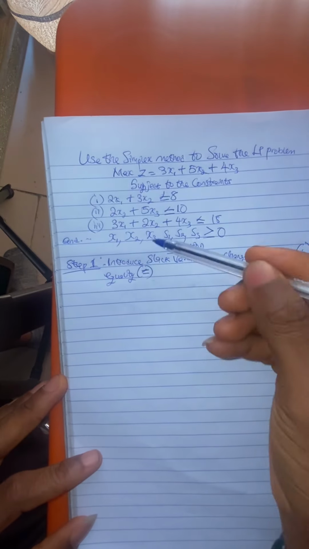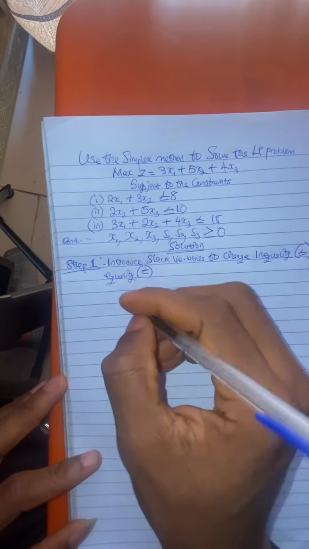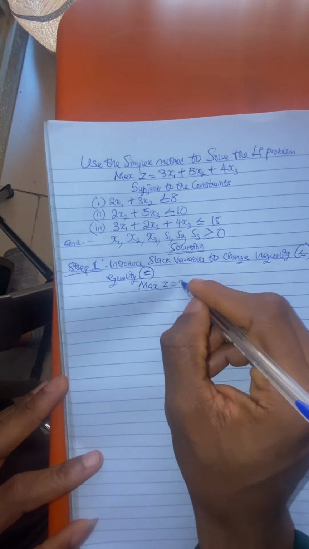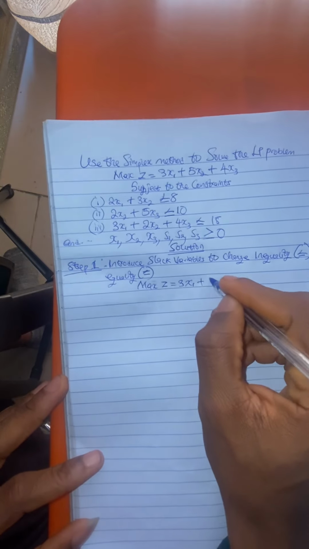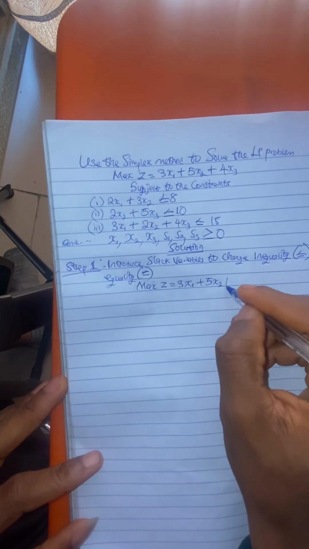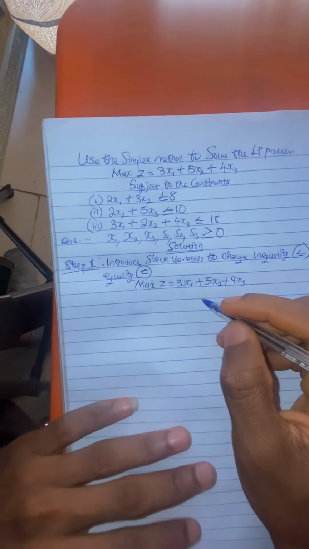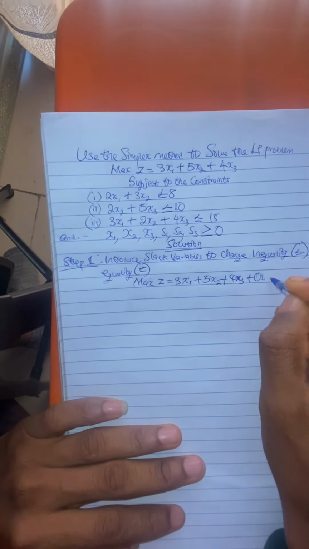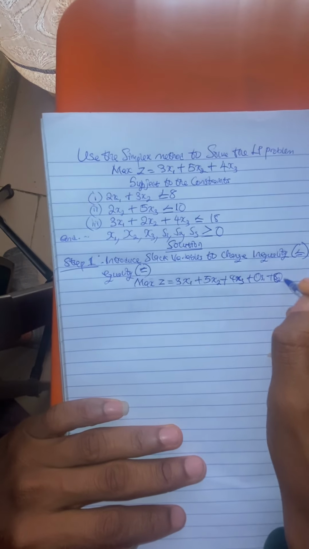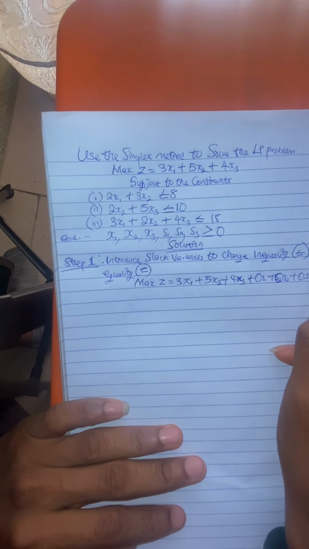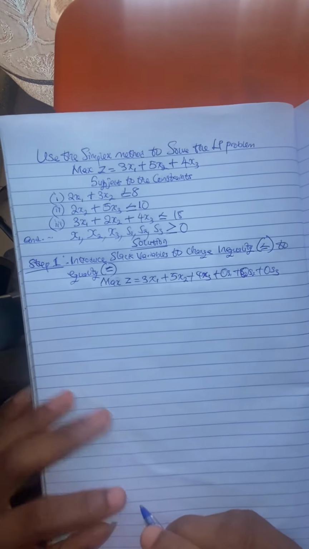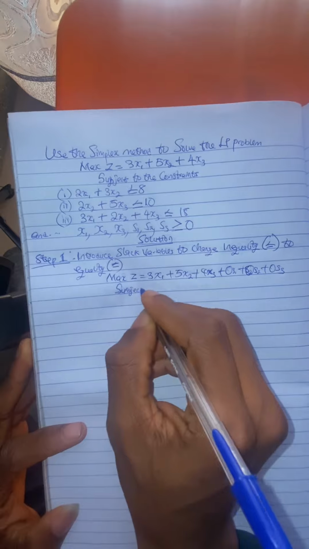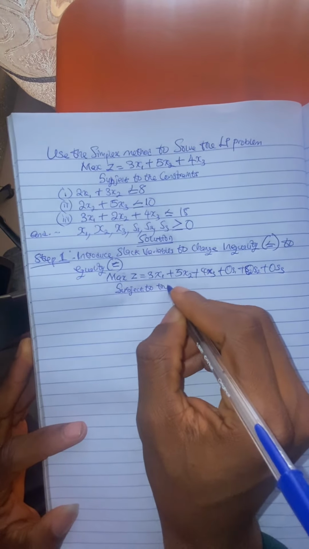Now, to effect this step in the question, you go about it like this: 3x1 plus 5x2 plus 4x3, plus 0s1 plus 0s2 plus 0s3, right? Okay. Now, this is subject to the constraints.